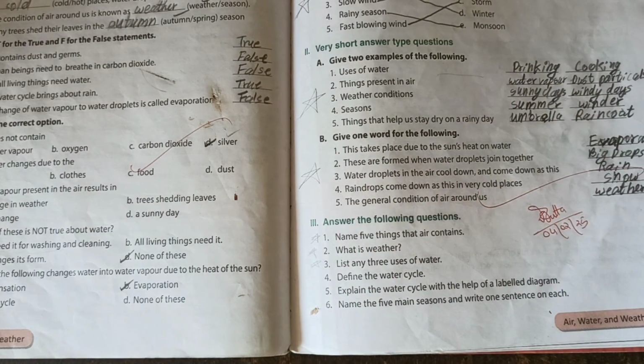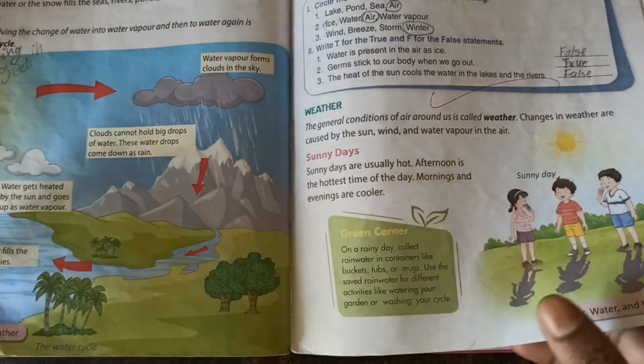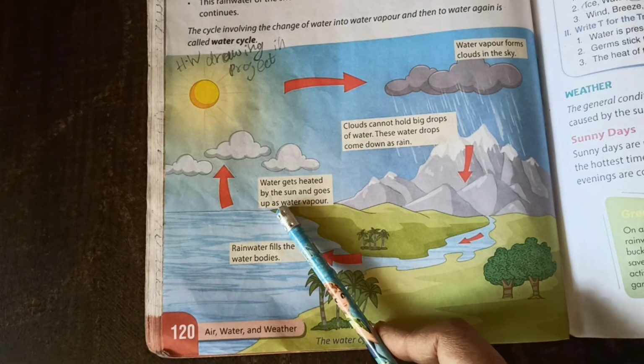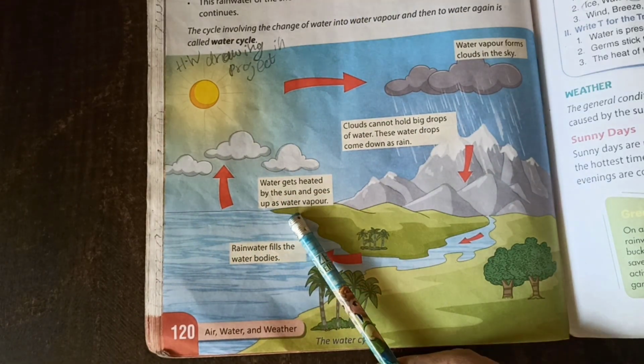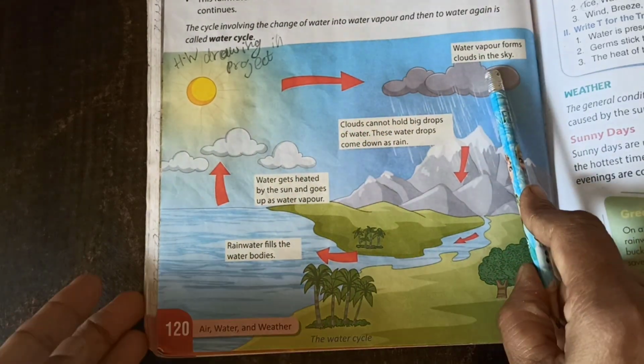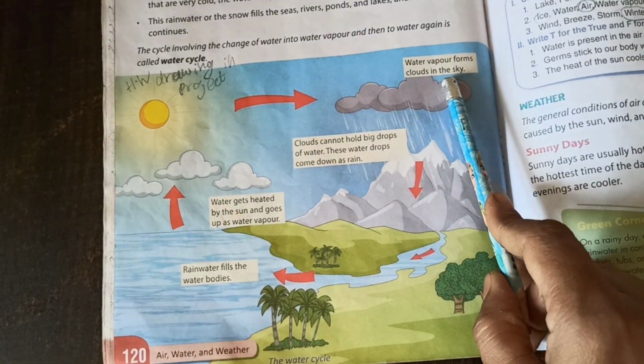The sun heats up water from rivers, ponds, lakes and seas. First point: water gets heated by the sun and goes up as water vapor. You draw this. Second, water vapor forms clouds in the sky.